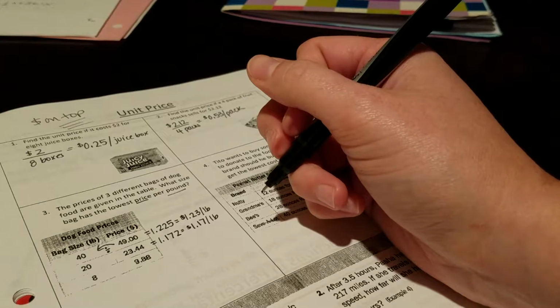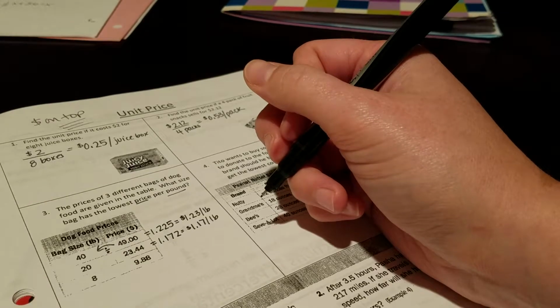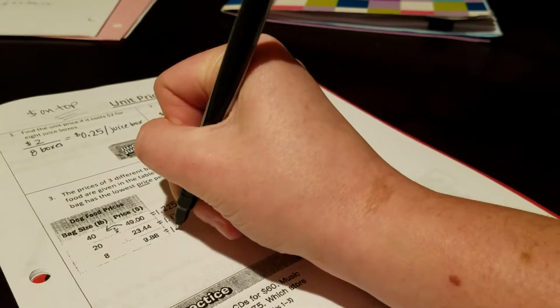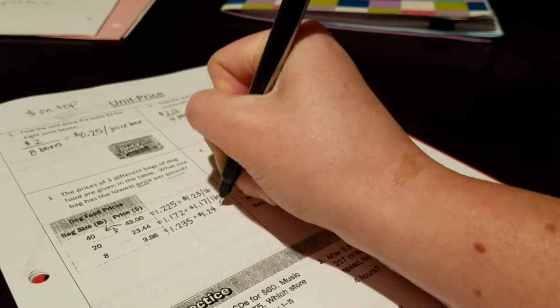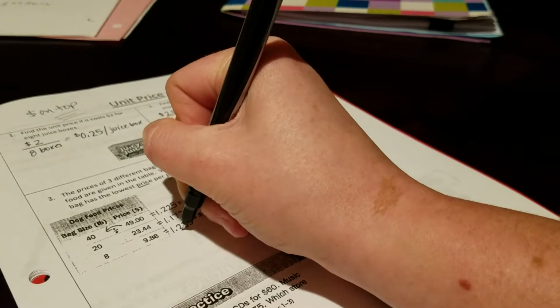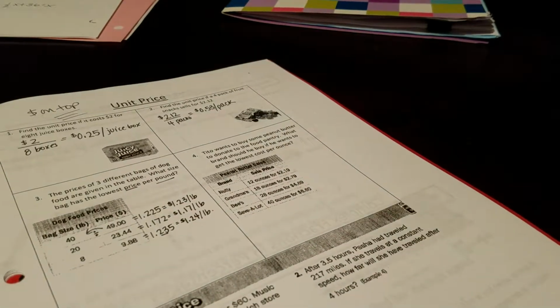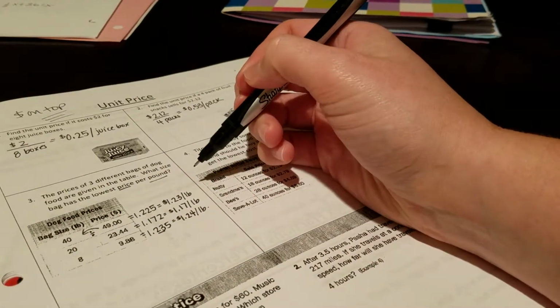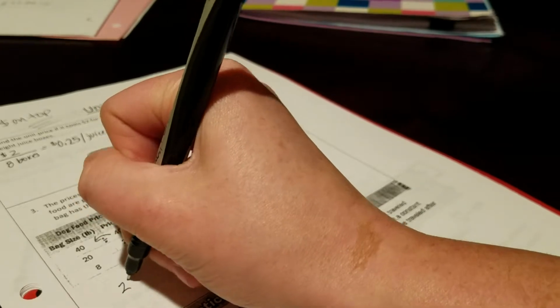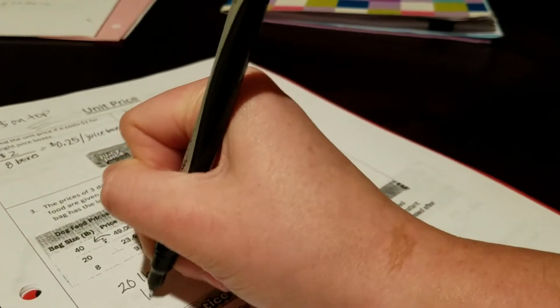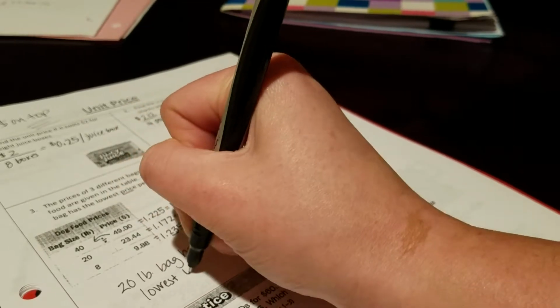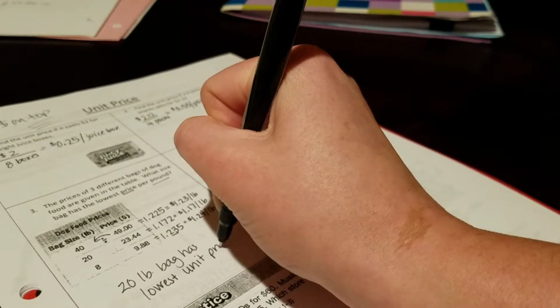And the last one, 1.235, so $1.24 per pound. Notice we have to round for money here because we are talking money. So which one has the lowest price per pound? The 20-pound bag has the lowest unit price.